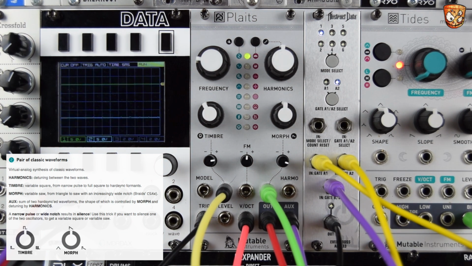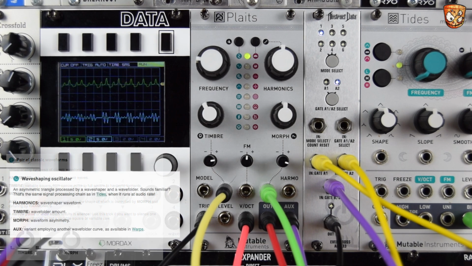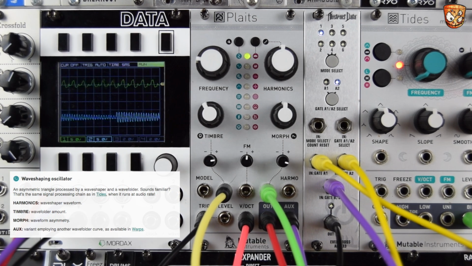Moving on, we have a wave shaping oscillator, and already I'm realising this is going to take a long time, so I'm going to jam around a little bit more and I'll get into a more fulsome overview of all these modes later on. Settings are on screen here though.